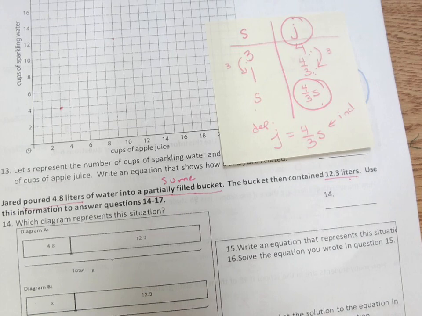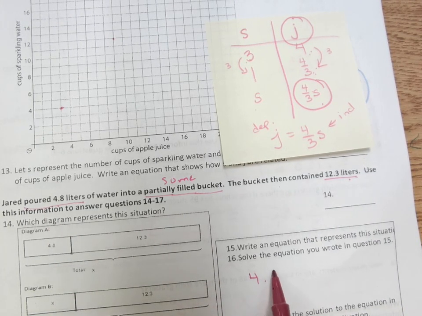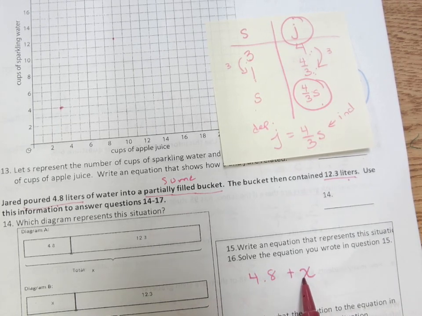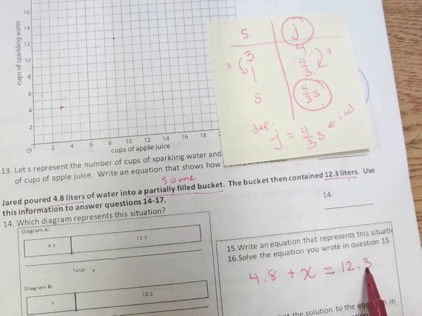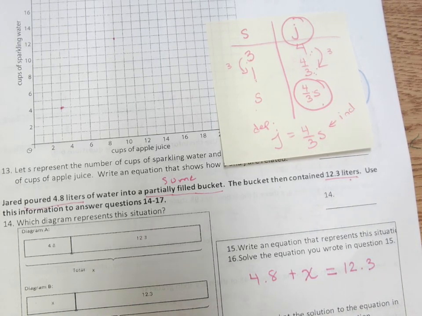All right, so I've got 4.8 liters of water plus what was already in the bucket gives me a total of 12.3 liters of water. Then it says to solve it.